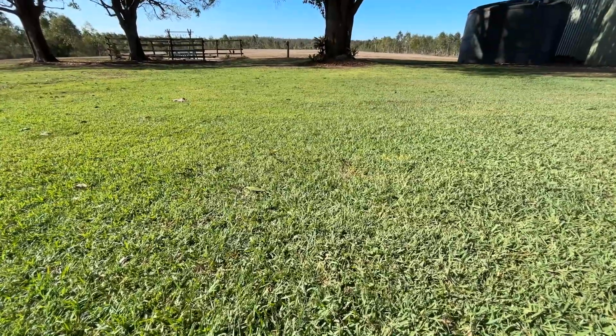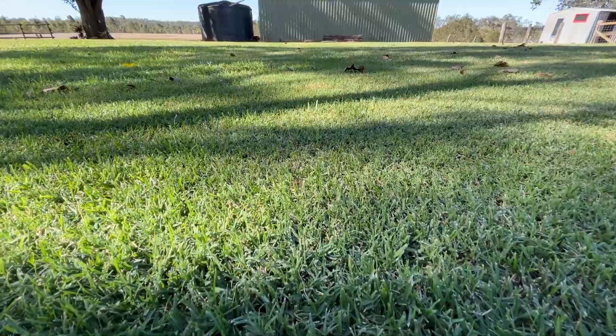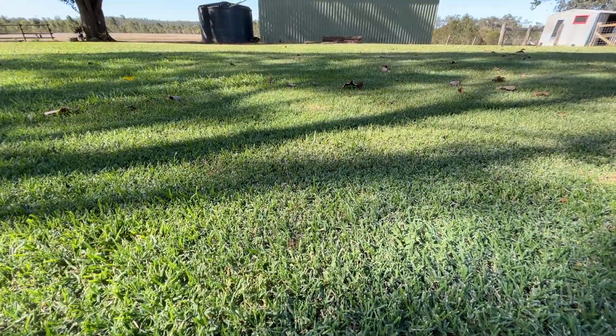Well folks, this is the next day after we've applied that fertiliser. I'm not sure if you can see it, but this has already started to really pop. The green's intensified and it's looking a lot brighter. So we'll keep working on this, and I reckon maybe in a couple of weeks this is going to be absolutely magnificent out here.